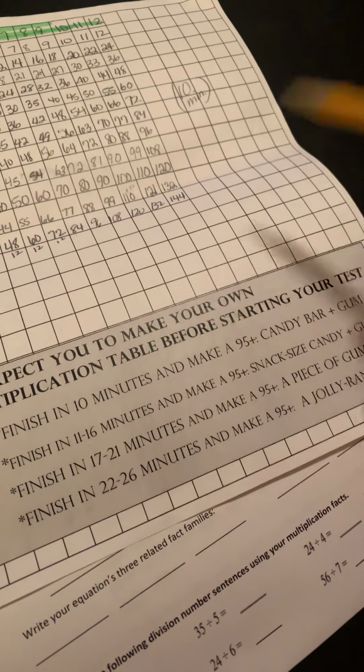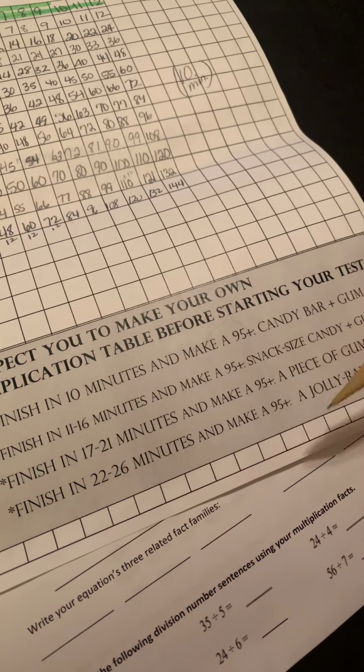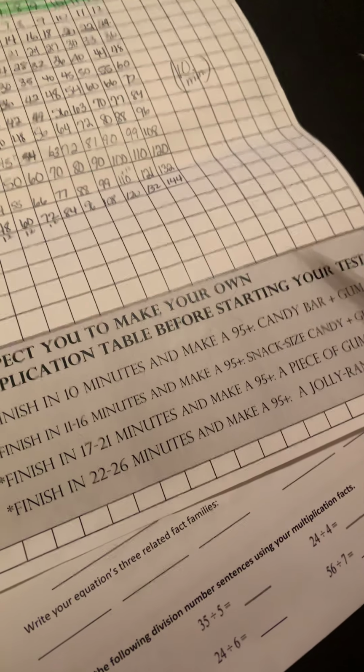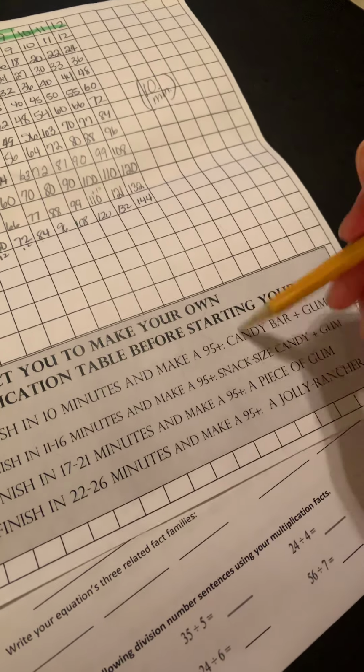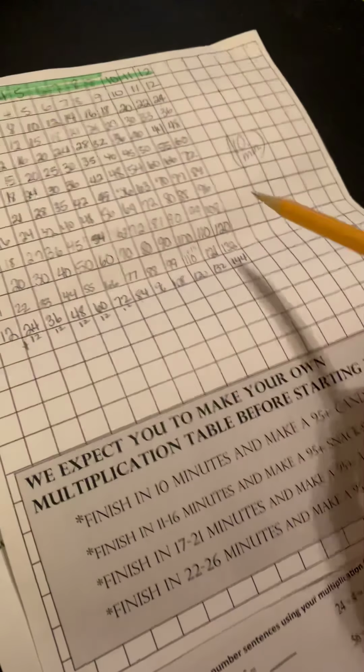Because I don't want them rushing and making a 75 and earning this. No, we want almost perfection. This is the whole point, is to be perfect. If you don't want to buy this, then I can help you come payday because this was my idea. Or we can maybe hit up Mr. Blue, I don't know.